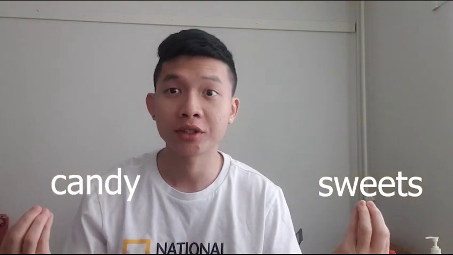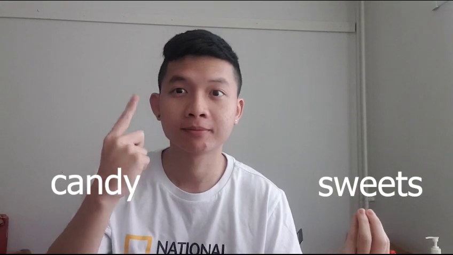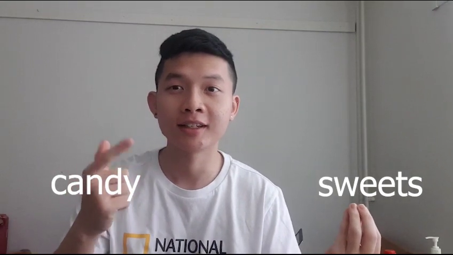And now we're gonna move on to the next pair of words, which is sweets and candy. So can you guys guess which one is from the UK and which one is from the US? Exactly, so sweets is from the UK and candy is from the US. And don't forget that we have the S at the end of sweets. It's not sweet. We have S at the end.